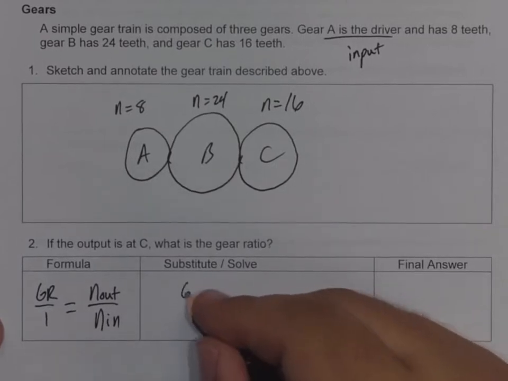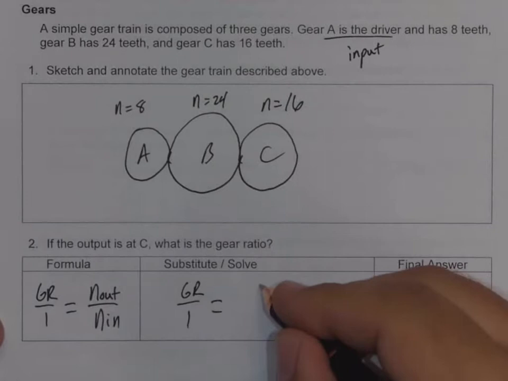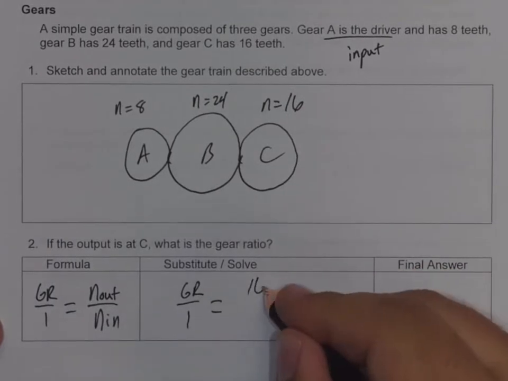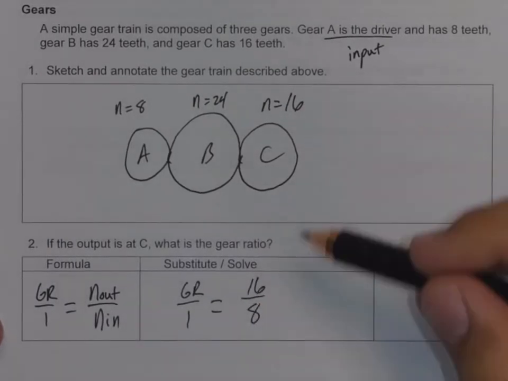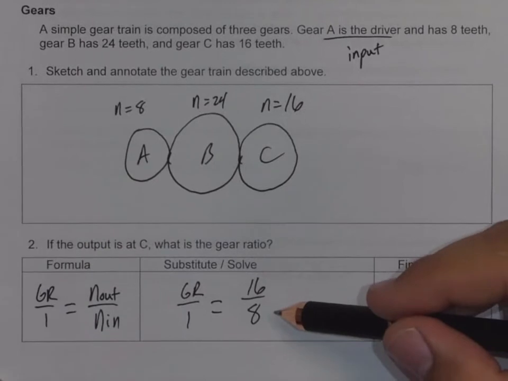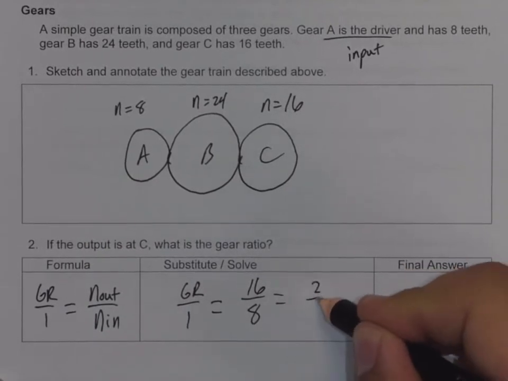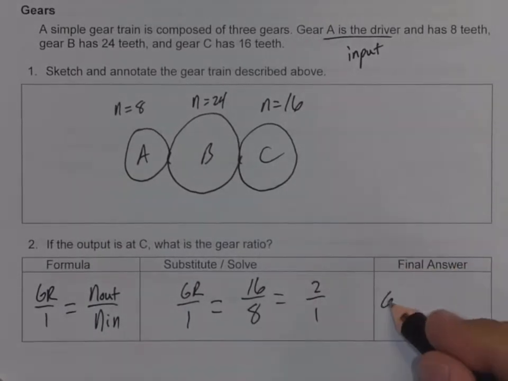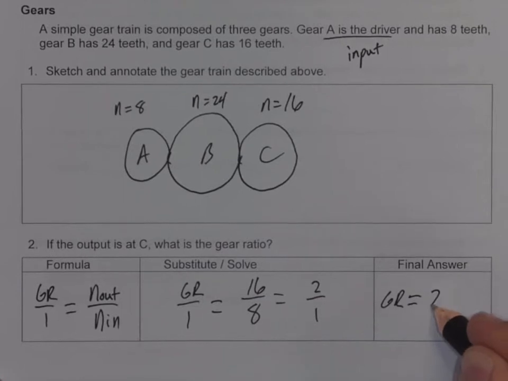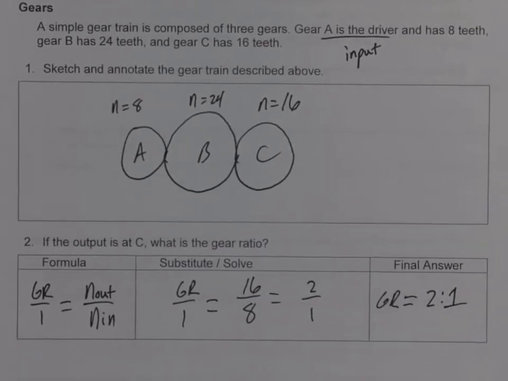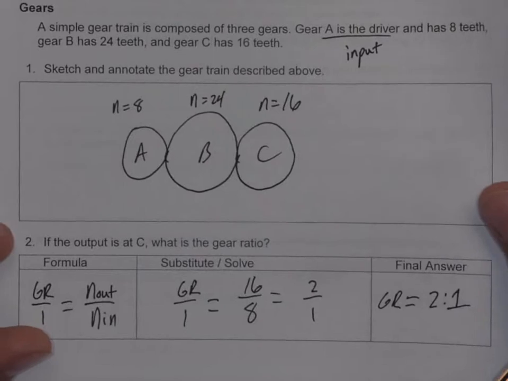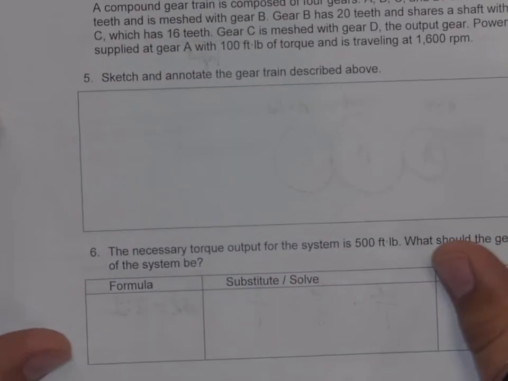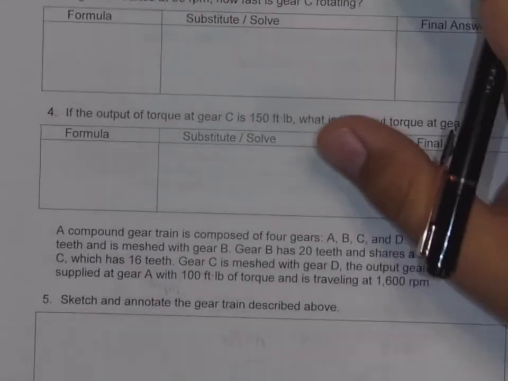So my gear ratio over 1 is equal to, as I substitute in, I've got 16 on my output gear, 8 on my input, and as I reduce this down, I get a 2 over 1. Here, my gear ratio is a 2 to 1. So again, comparing those 2 gears, that input and that output gear as we go along. All right, flipping on to page 2. That was numbers 1 and 2.